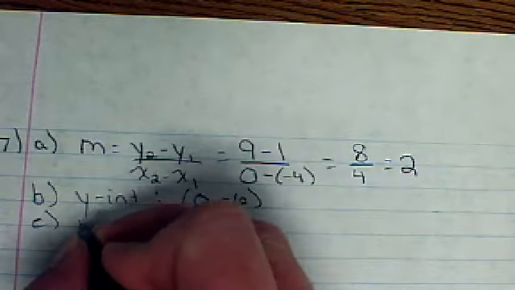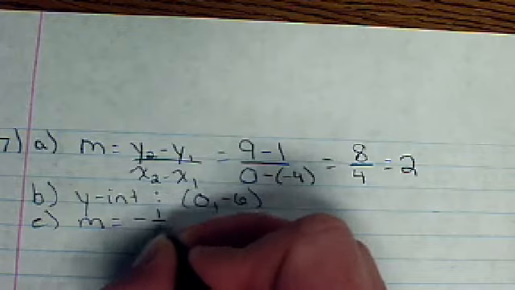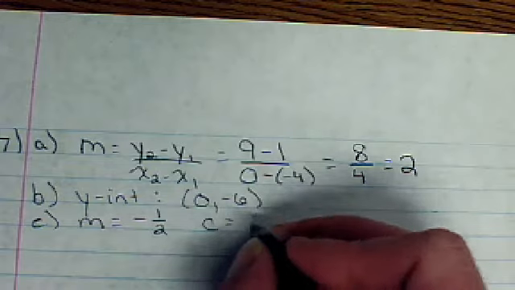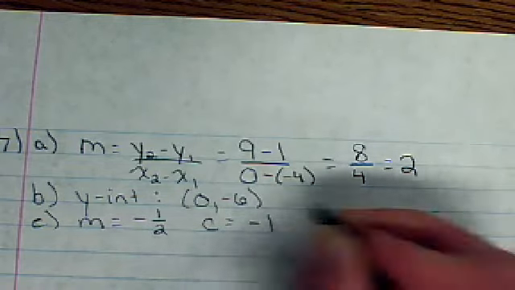They ask us to write an equation of L2. Well, for L2, the slope is negative 1/2 because I just looked at it on the graph. The y-intercept, or C in IB talk, is going to be negative 1.